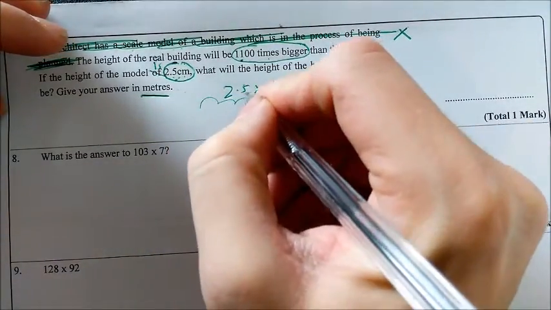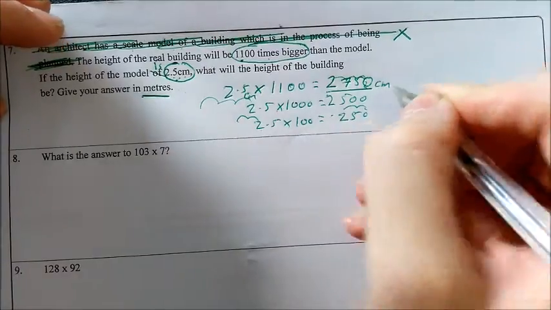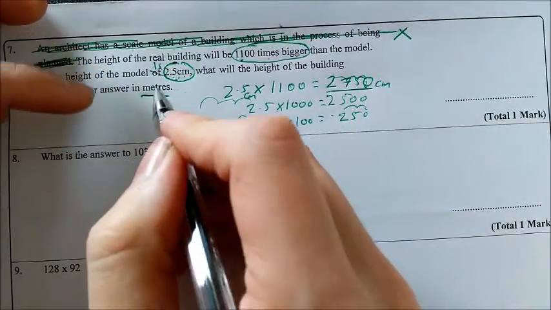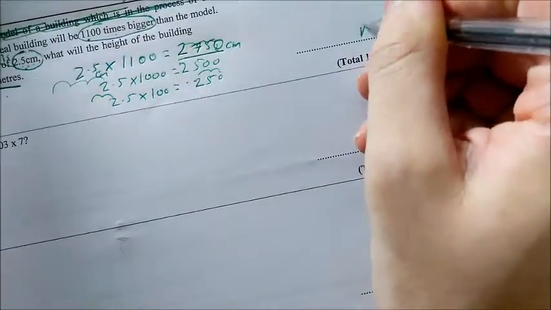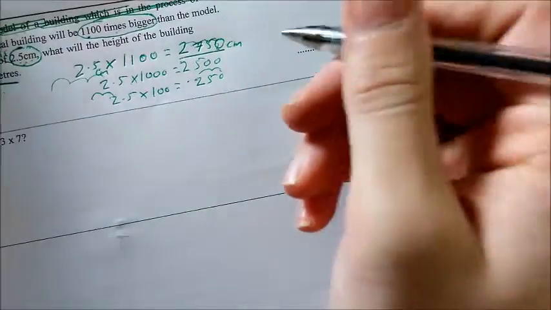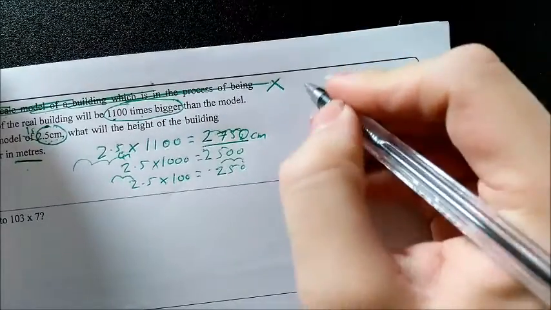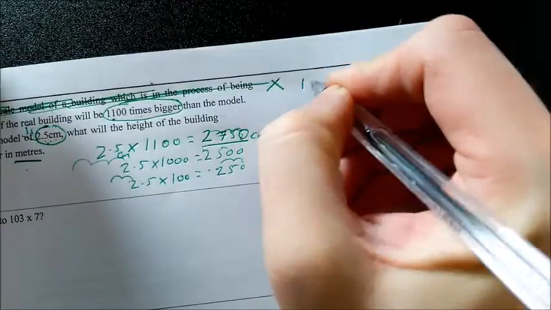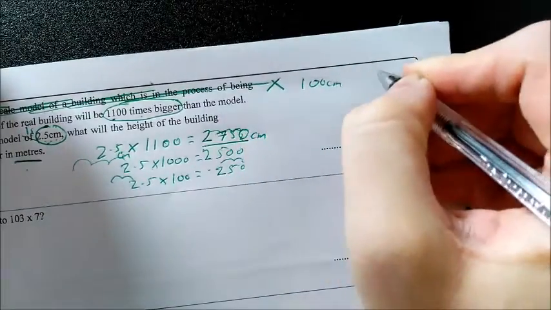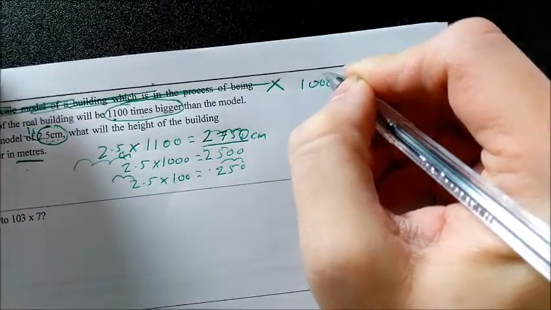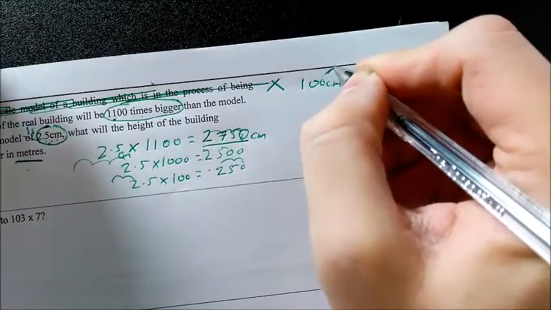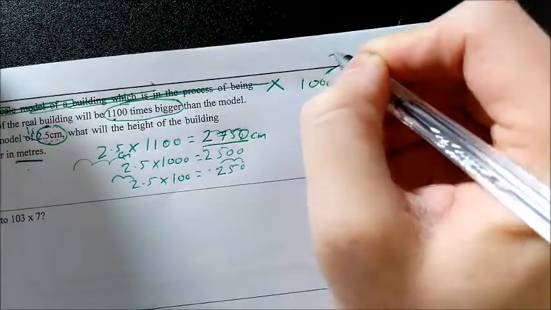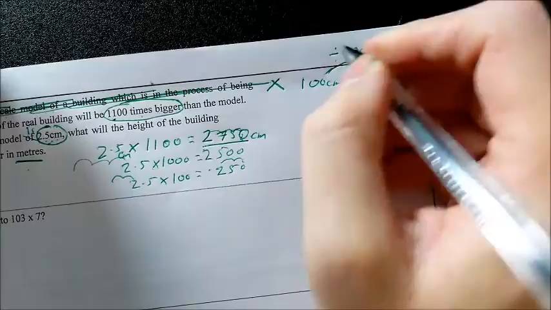Now, what's this say? Centimeters. So this is centimeters. What does it want my answer in? It wants my answer in meters. So let's write that there. Well, to get from centimeters to meters, how am I going to do that? If you're uncertain at this point, I just write it out. 100 centimeters is 1 meter. So what do I have to do to centimeters to get to meters? Well, I need to divide by 100.